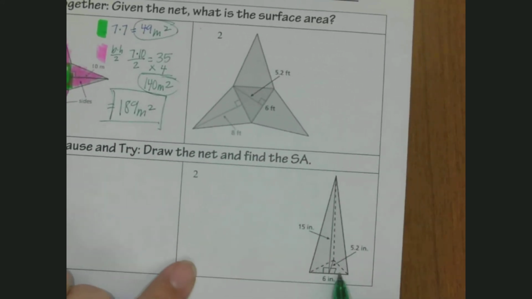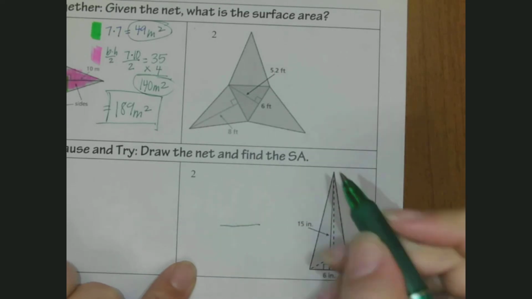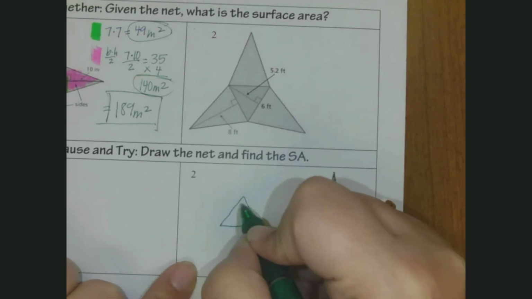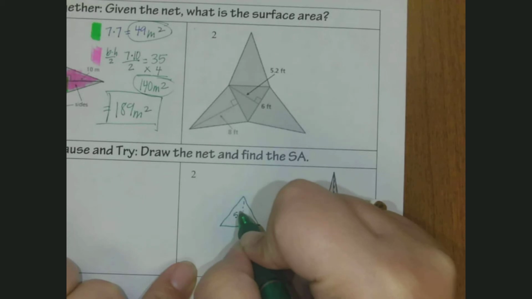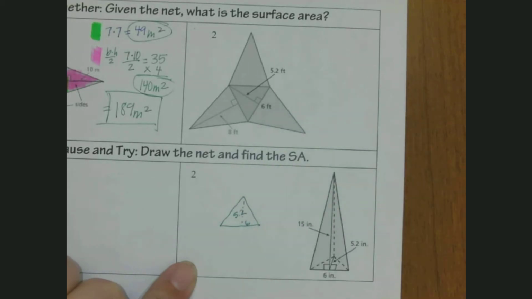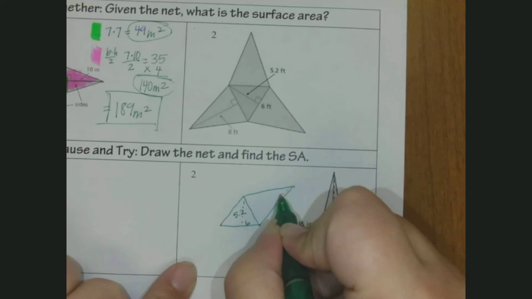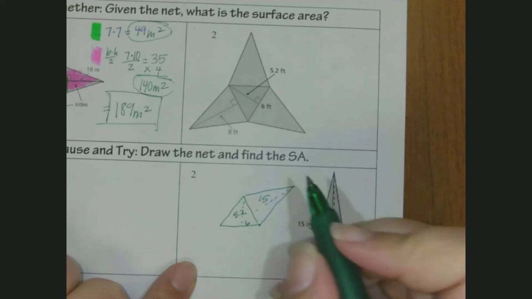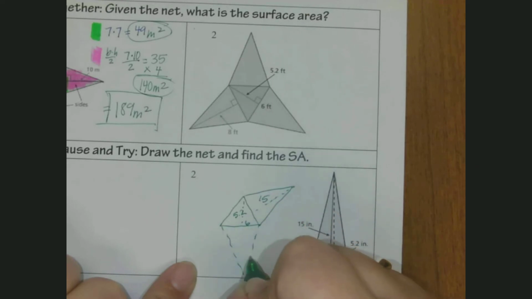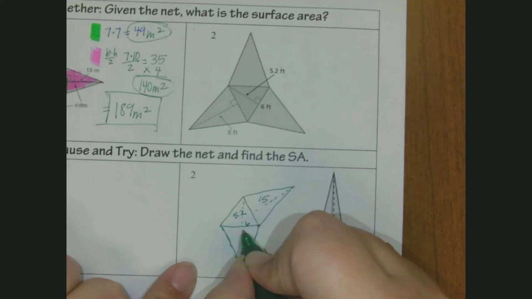So I'm going to draw the base, which is a 6 by 5.2. 6 right there. Then we have tall, skinny triangles where the height is 15. And there will be 3 of them. It does not need to be a dotted line.